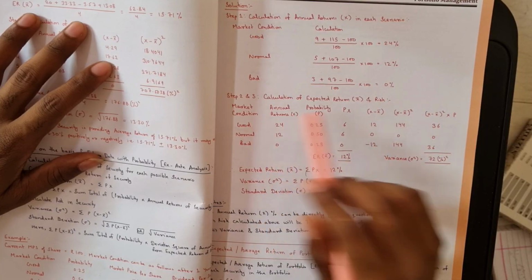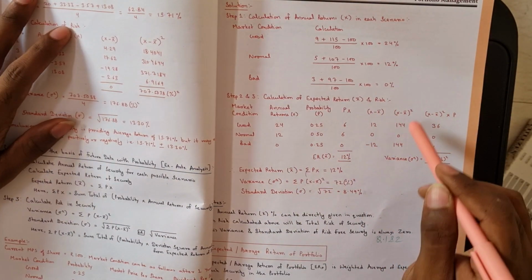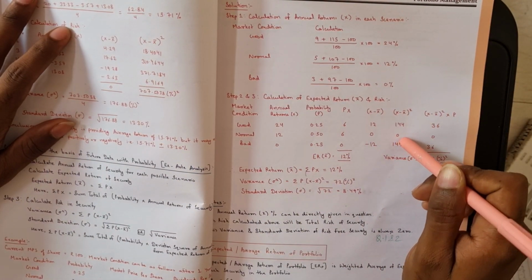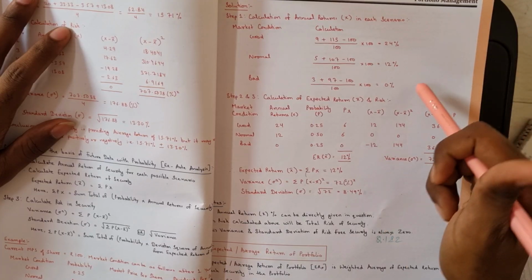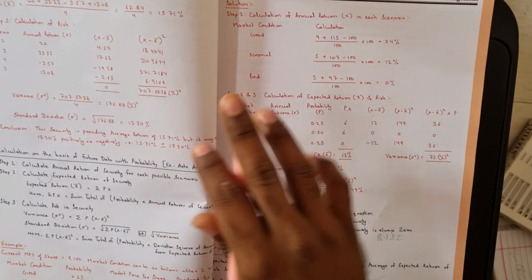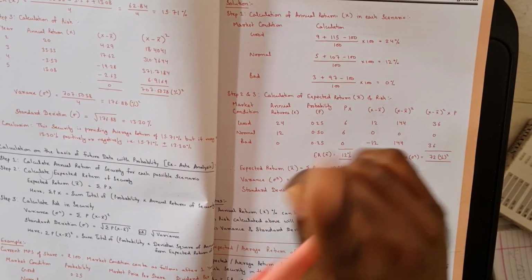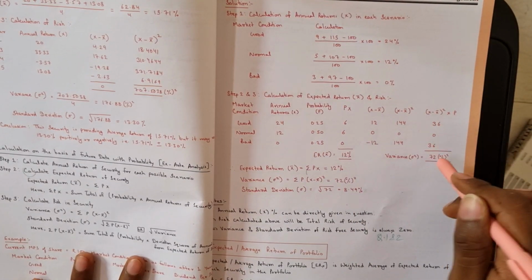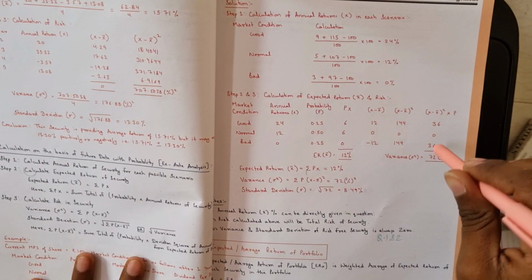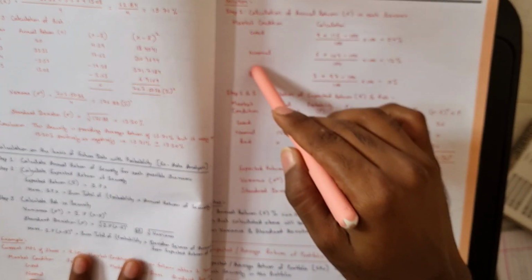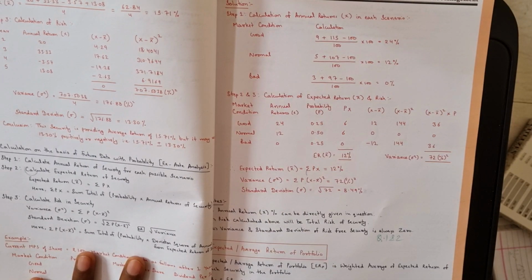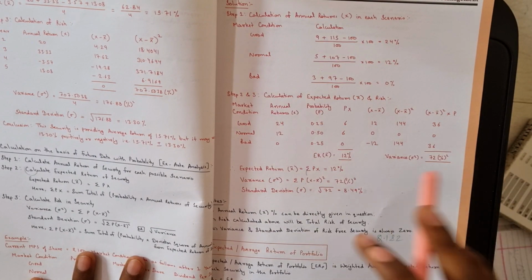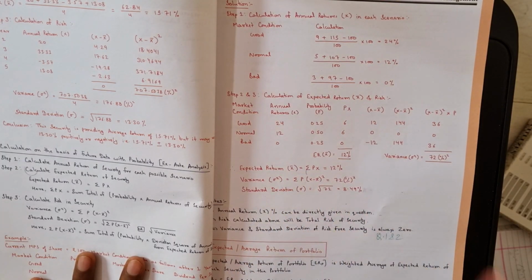Next, we take the square of it, and by squaring the amount becomes larger. Now we have to take it for only one, so we multiply with probability, the total of 1. Now we are getting percentage square, but we don't want percentage square. We want percentage only, so we take the square root and we get the answer.